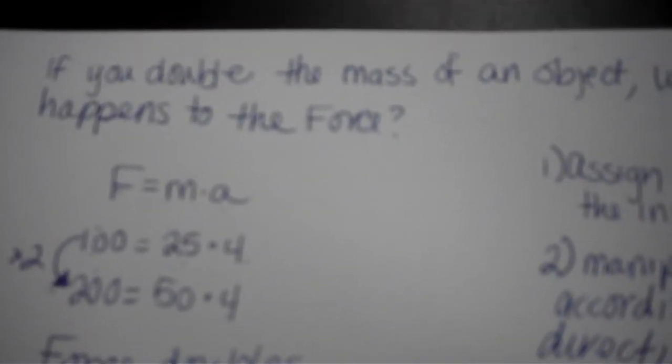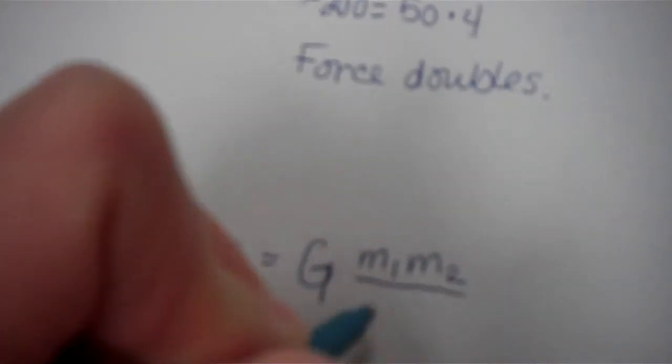So let's take a look at number 24. Number 24 says, and you guys probably can't read this because it's blurry, but it says, for universal gravitation, reducing the distance by a factor of 3 has what effect on the force? Okay, so now we know our original equation. So our original equation is force is equal to the big G times m1, m2 over d squared.